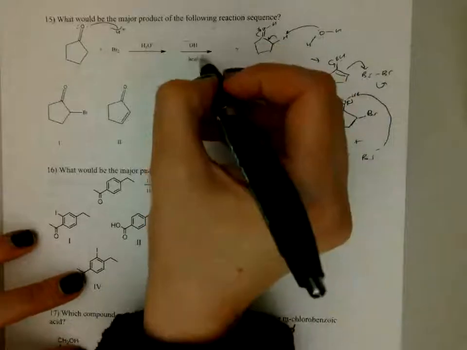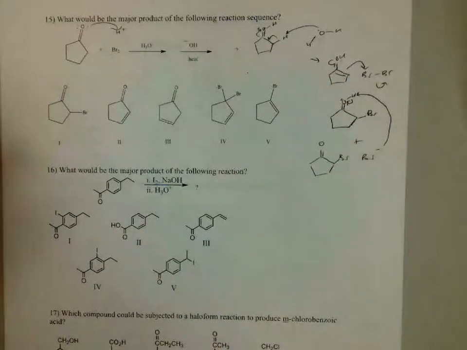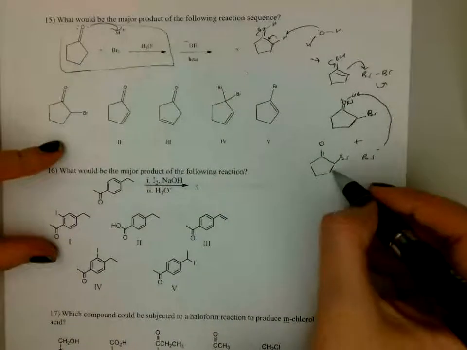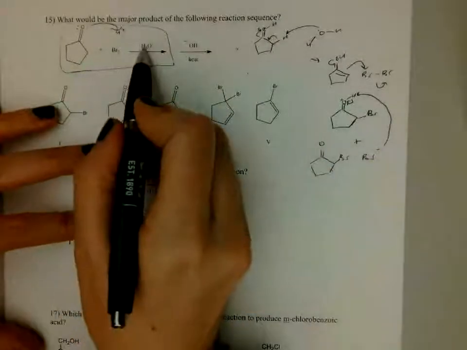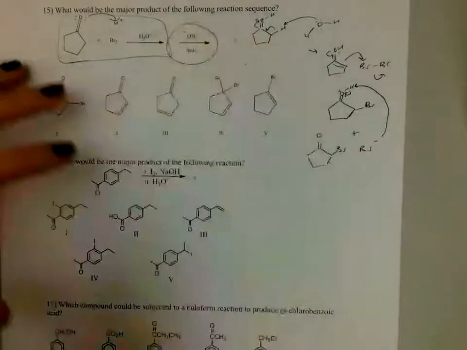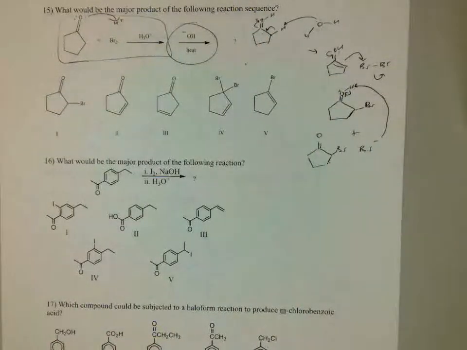And then we have, actually, I guess this is the first step, and we make this. So even in water, this will abstract, so you can get this form. But then if you add another base and heat, that's tricky. If you add another base and heat, it's going to go through an elimination reaction, because that's just chapter 8 stuff.